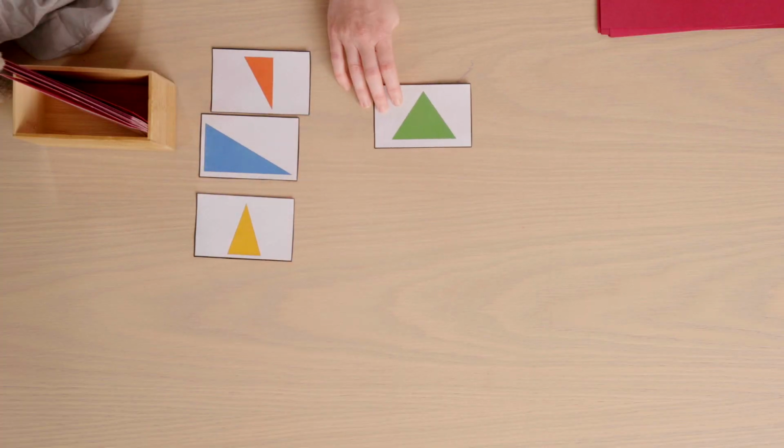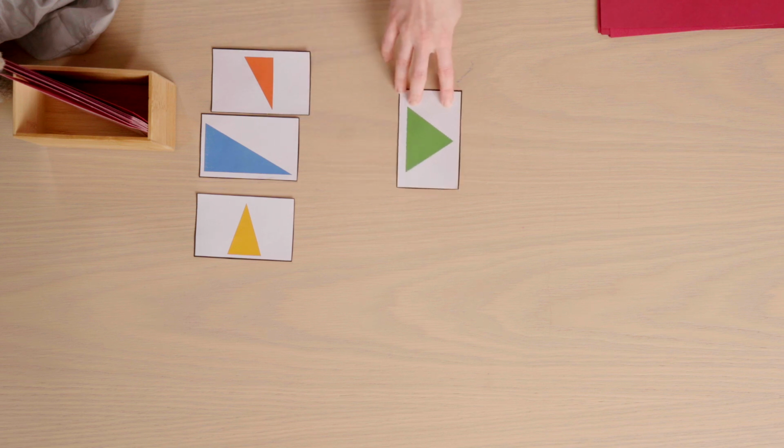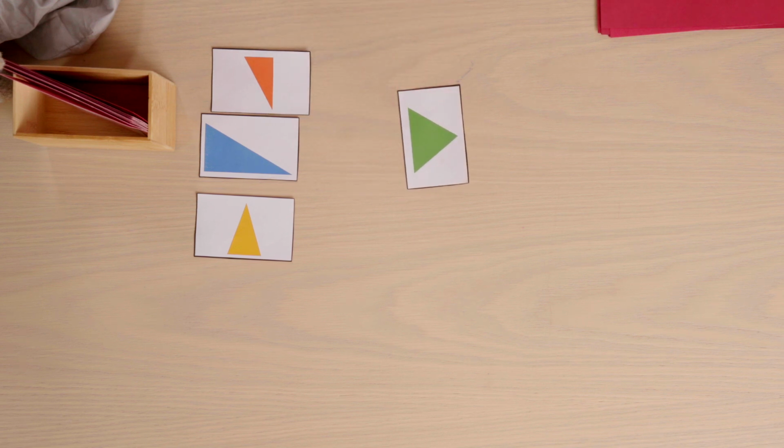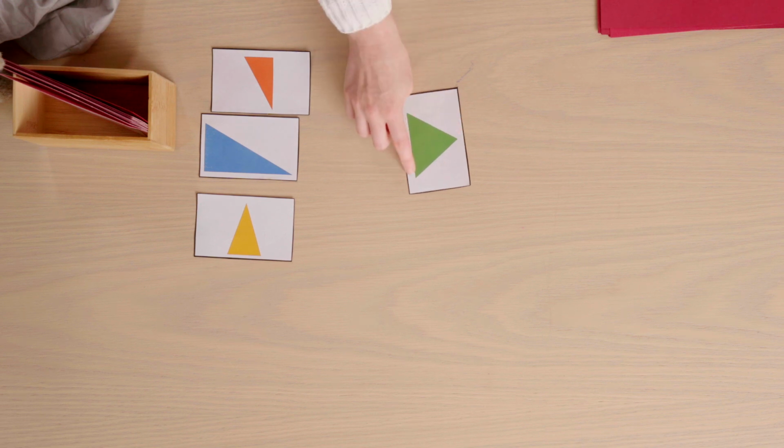So, what shape is this? You might have seen this a lot before. It's a triangle. But what happens if I turn it like this? What shape is it now? It's still a triangle, isn't it? It has 3 corners and 3 sides.